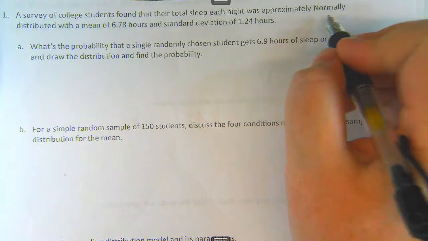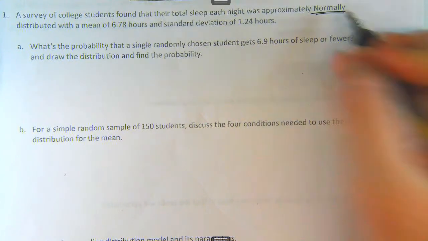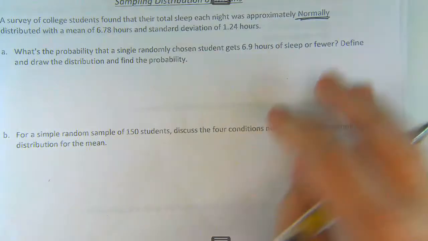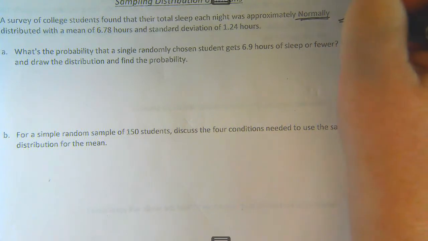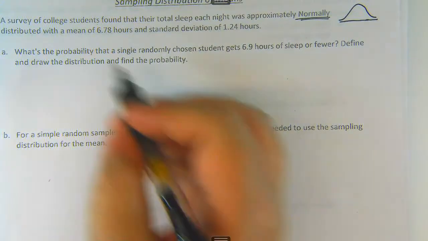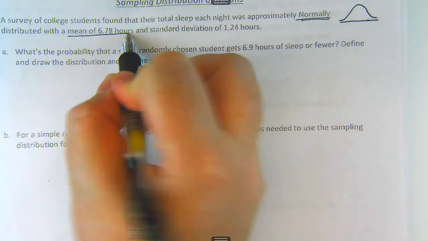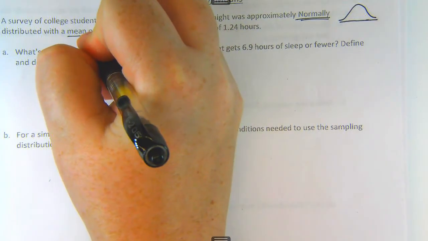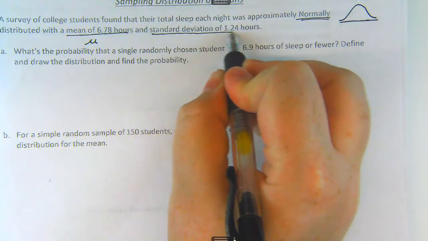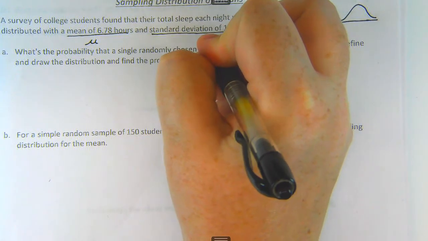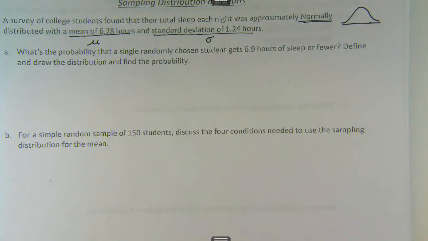And then what we want to note is that their sleep habits were normally distributed. So what we're getting from our population data is this nice bell-shaped curve. The mean of 6.78 hours is our population mean, since this is the population data they're describing. The standard deviation of 1.24 is our population standard deviation. So we have these pieces of information going.